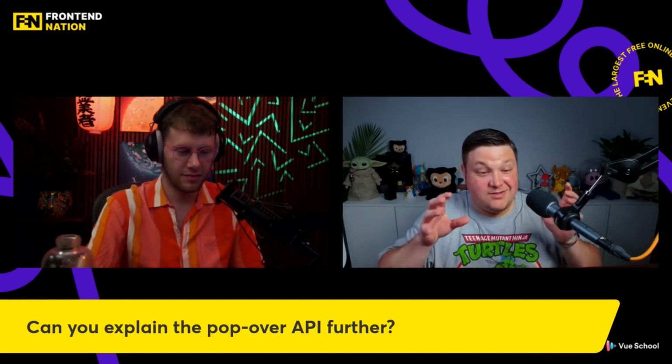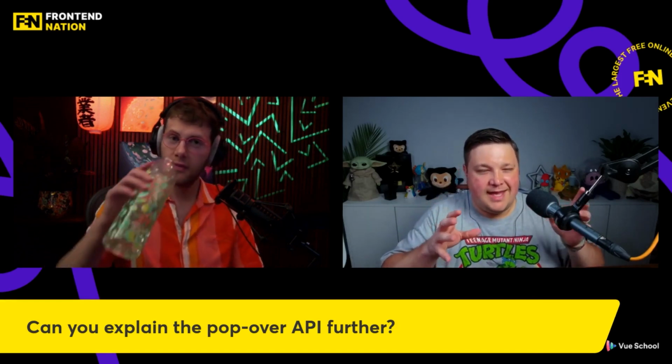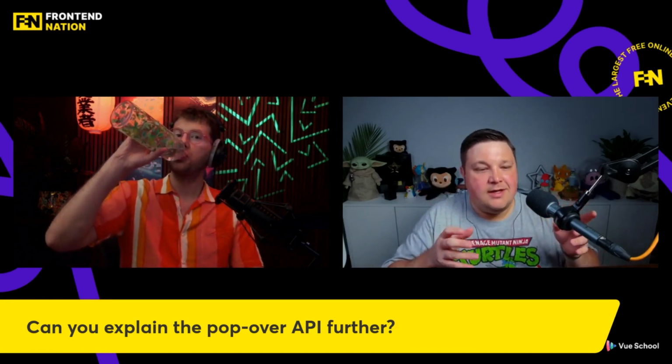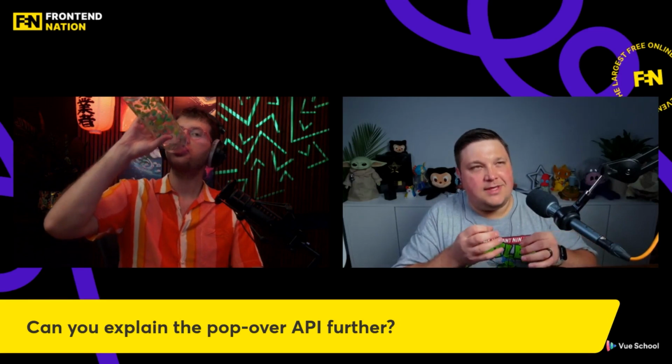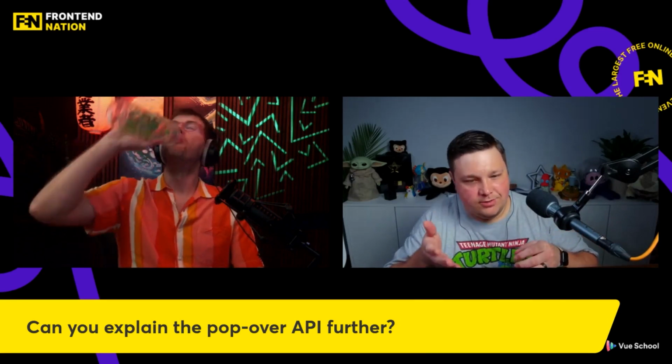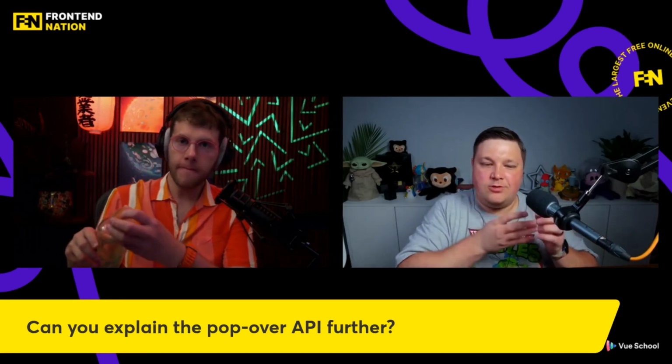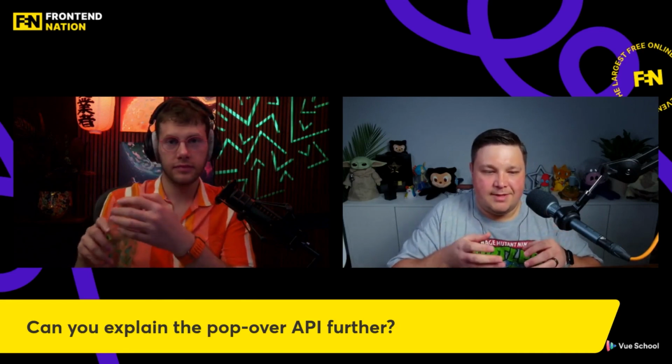Now, there's another API called the dialogue element, which is very similar to the Popover API, but they have kind of two different intents. Where the Popover API is supposed to be, correct me if I'm wrong, I think non-modal dialogues as opposed to modal dialogues, which is the dialogue element's intent. They can both do both things, but it's kind of the intent of what you're trying to do. And some people prefer one over the other.